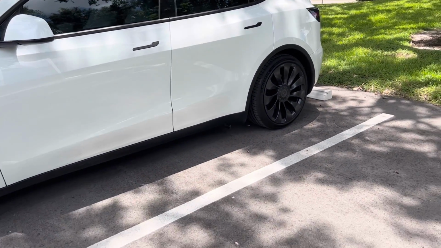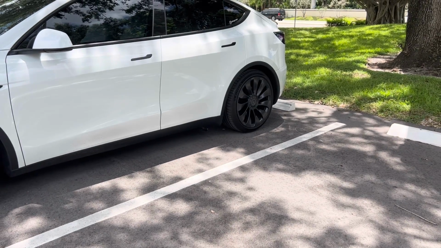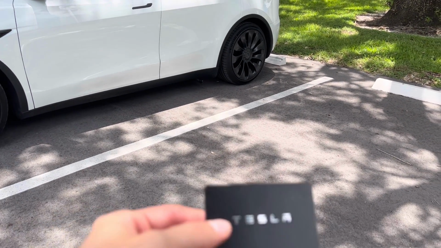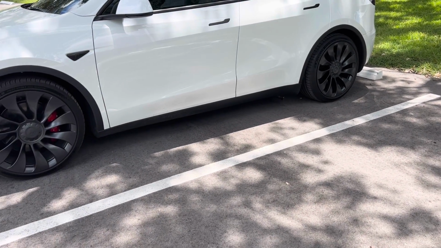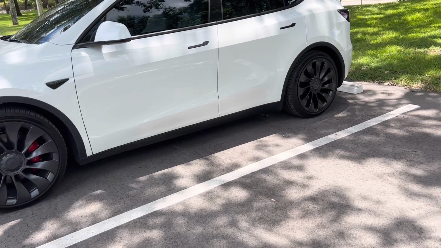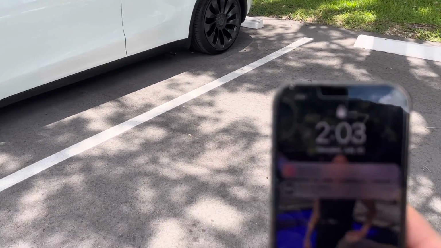Now, why this is good, the Tesla app is much better. Now this is good for you to keep in your wallet in the event that your phone dies, because if your phone dies and you're relying on that solely, then you're going to be in trouble. So what you should do is use the Tesla app instead.